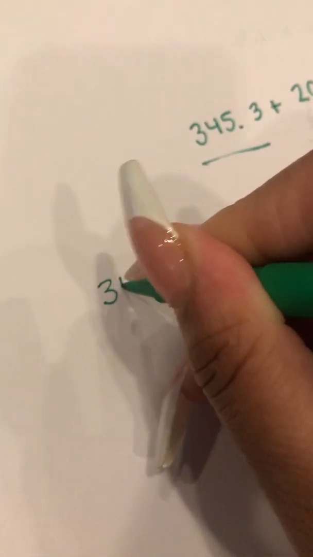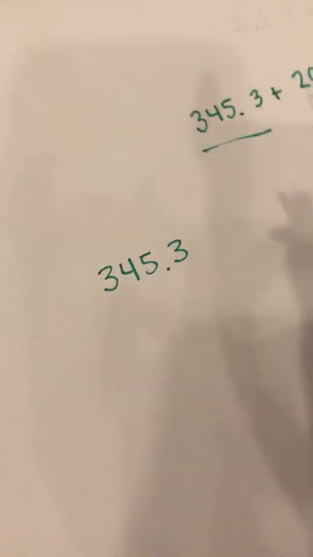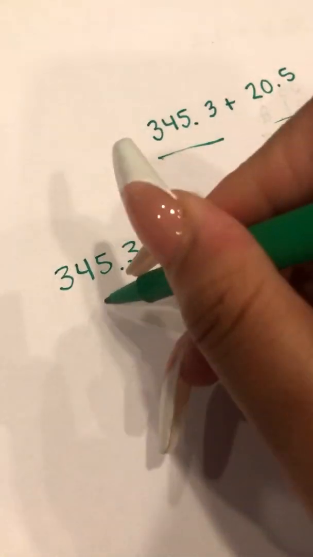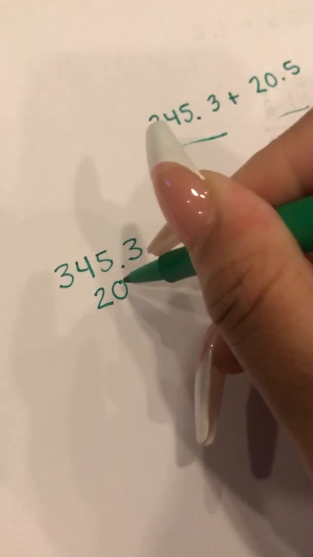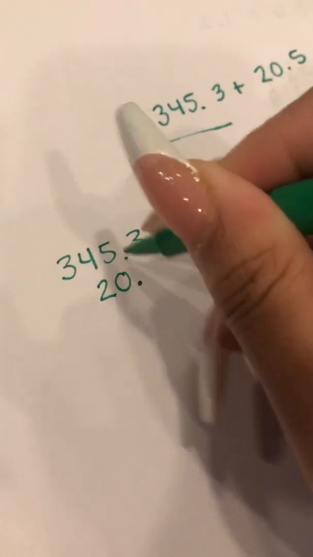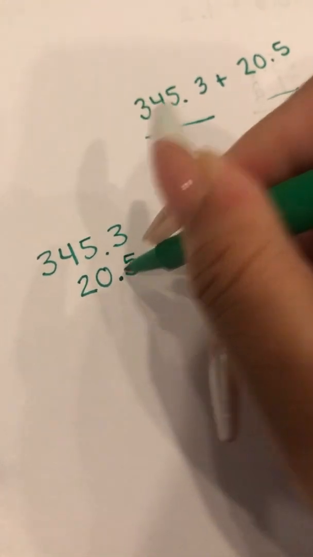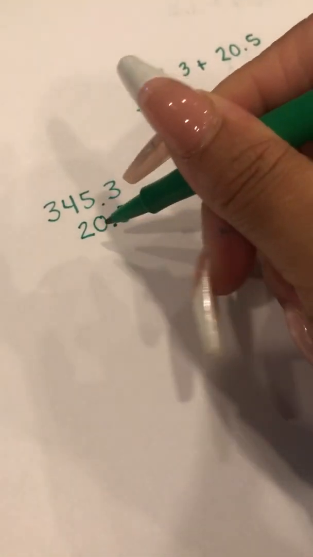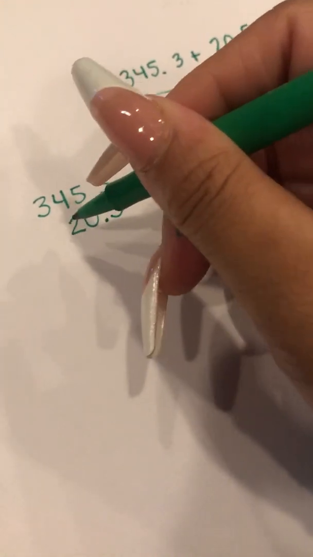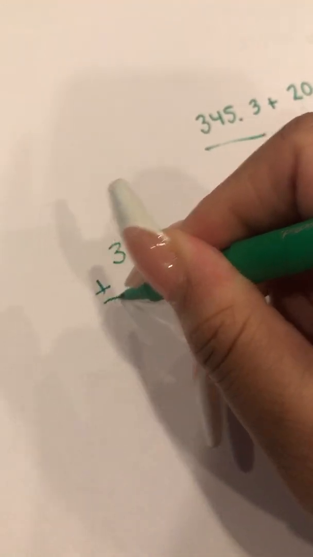So what you want to do, your first step, I just wrote this out like horizontally, but we need to write it vertically. So your first step is to write the number with the most digits on top. The number with the most digits is this one, so I'm going to write that one on top. So let's write 345.3, and we're going to add 20.5 at the bottom. Notice how I'm lining everything up, keeping my decimal in the same place. Everything is aligned. My 0 is still in the ones place. My 2 is still in the tens place. We're good.